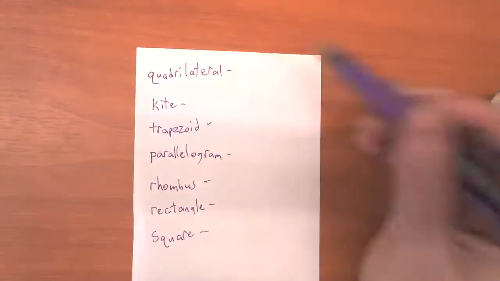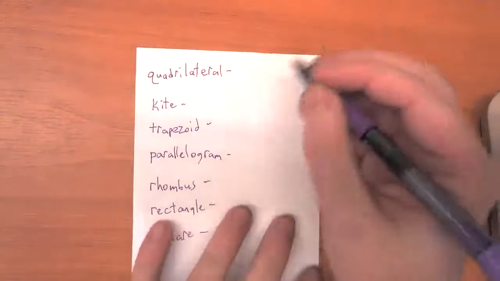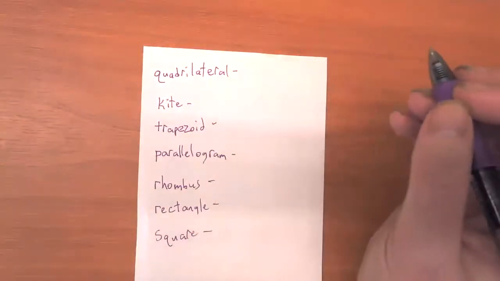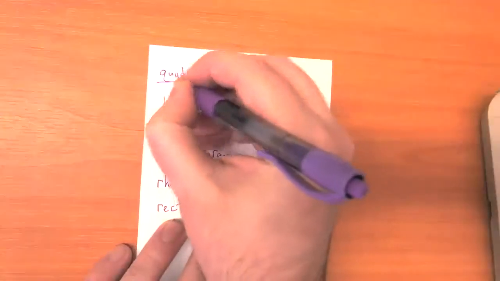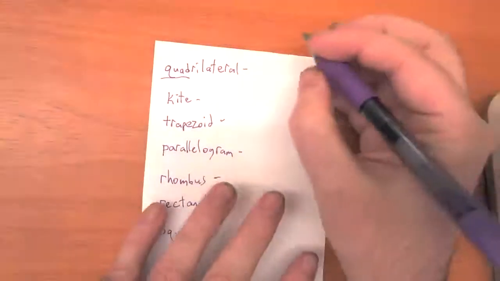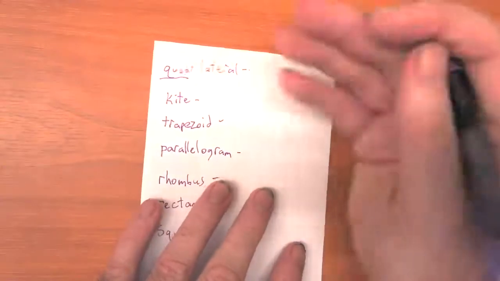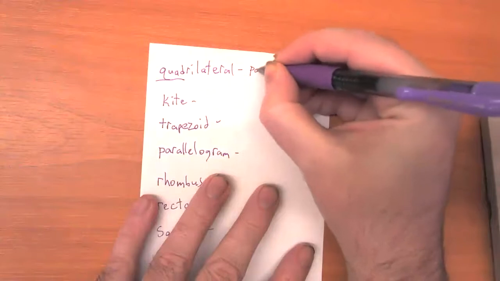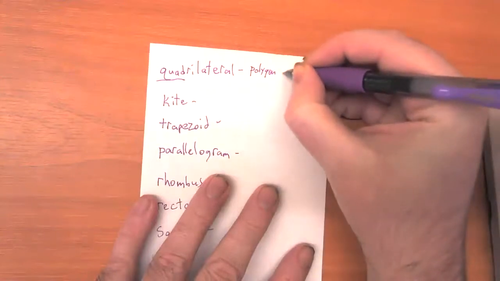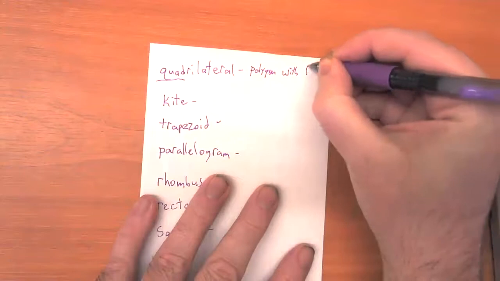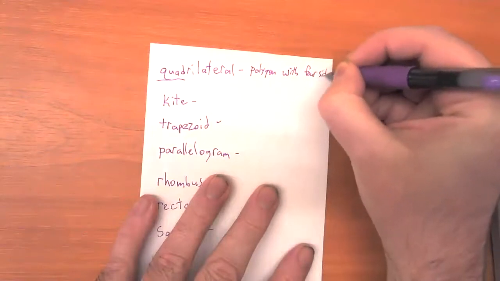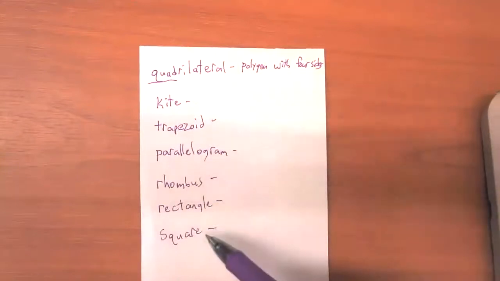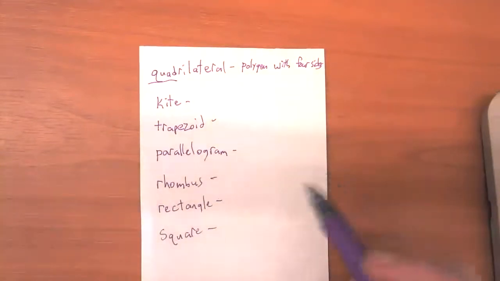A quadrilateral is just any polygon, and can you see the key prefix in there, and do you know what it means? So quad means 4, just like bi means 2 and tri means 3. So a quadrilateral is any polygon with 4 sides. All right. And then there are all kinds of specific types of quadrilaterals.